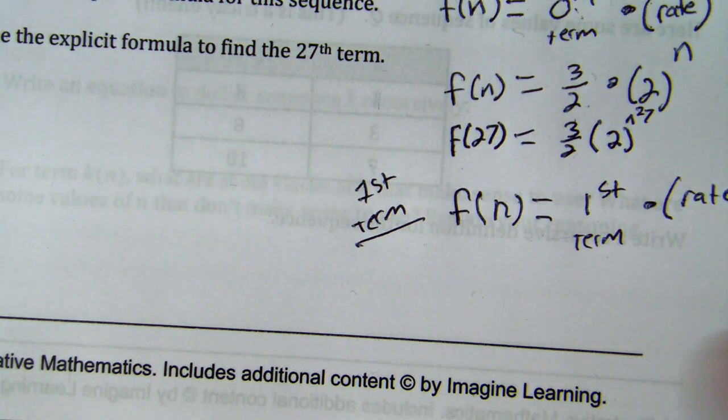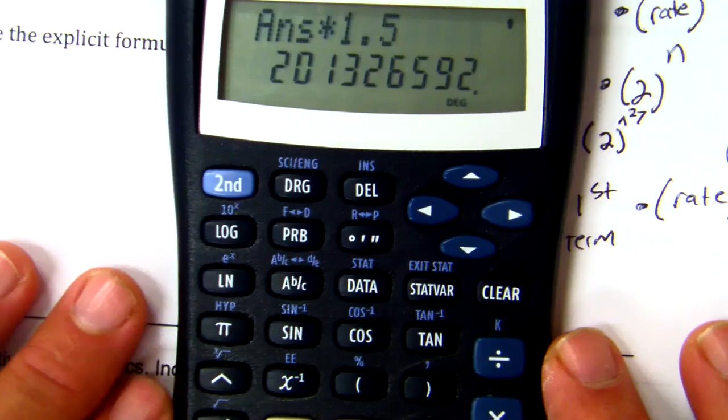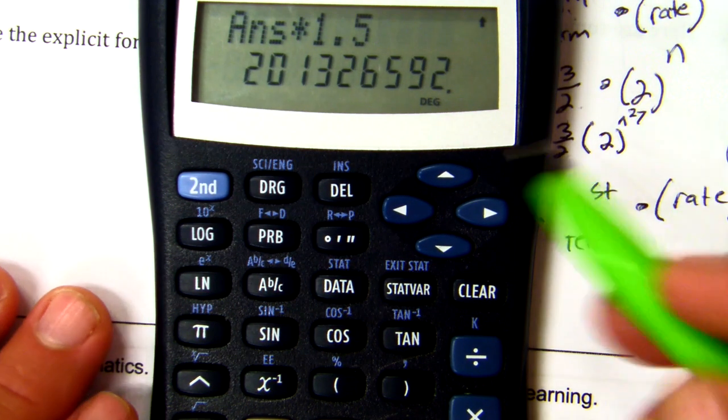And like I said, this is going to be a huge number. When I made that up, I probably made it too big. Okay, 2 raised to the 27th power times 1.5, or 3 halves, gives me, I'll write that up there.